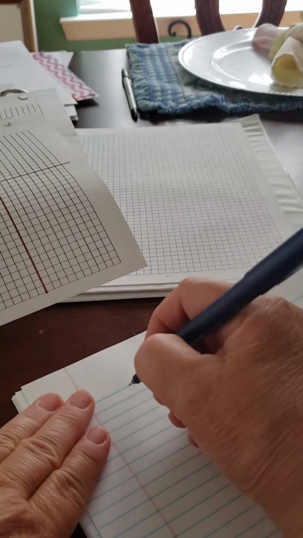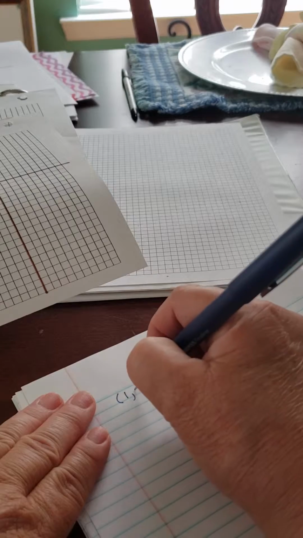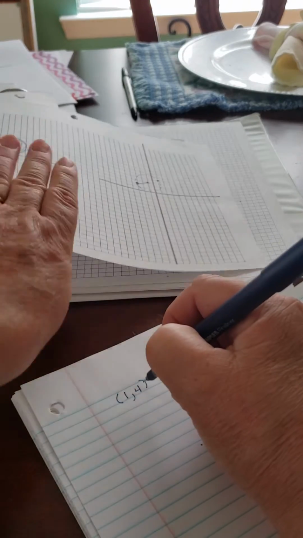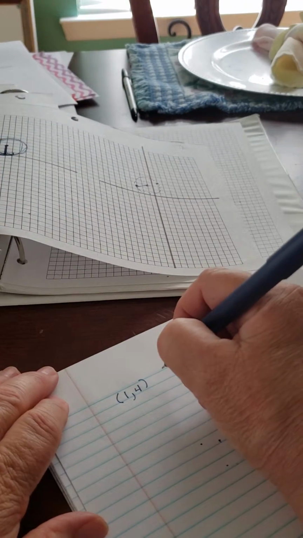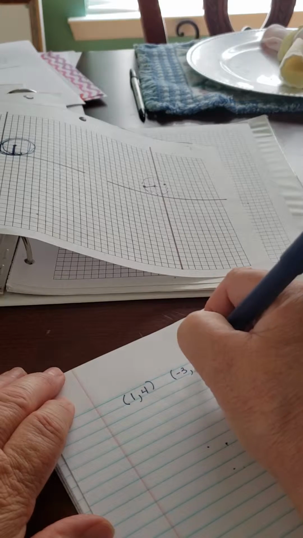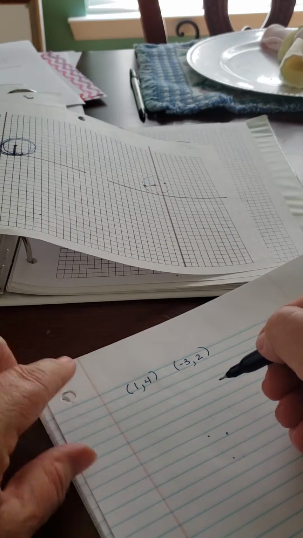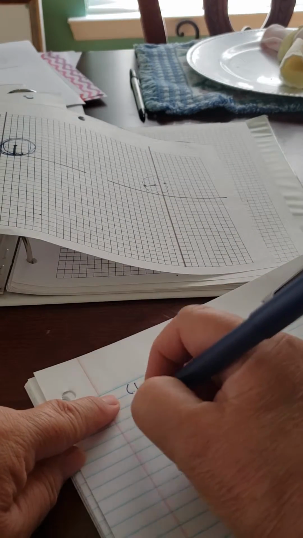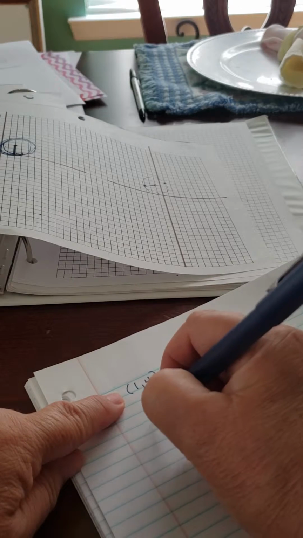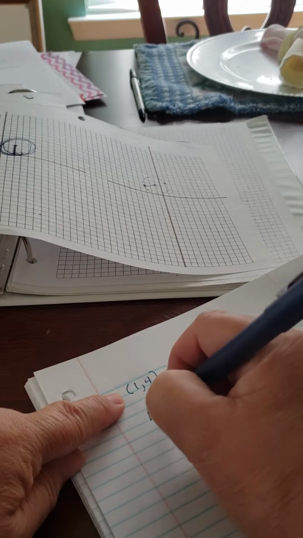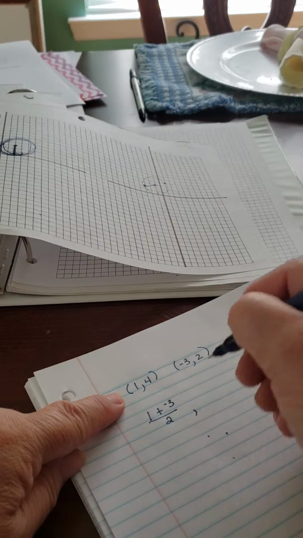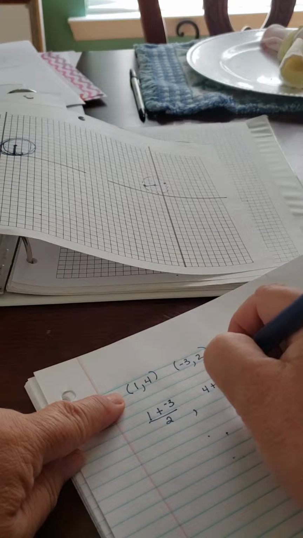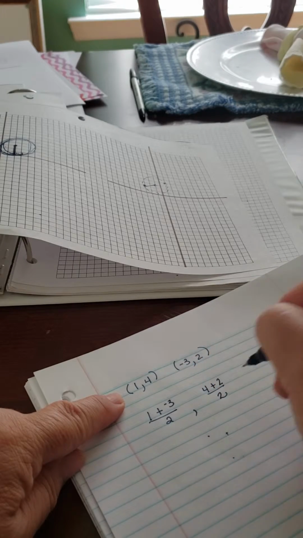So I had the points 1, 4 and -3, 2. And I learned earlier that to find the midpoint, I add the x-coordinates and divide by 2, and I add the y-coordinates and divide by 2.